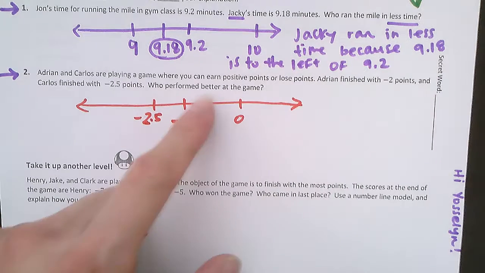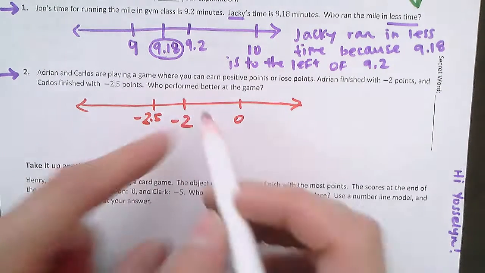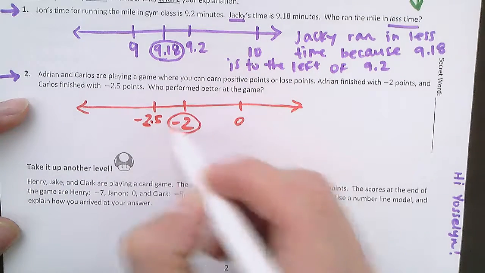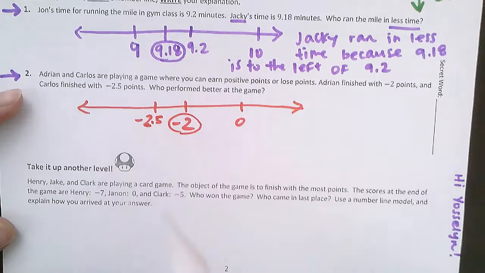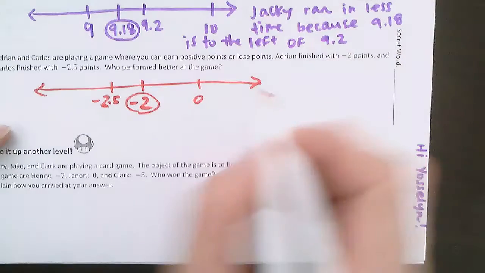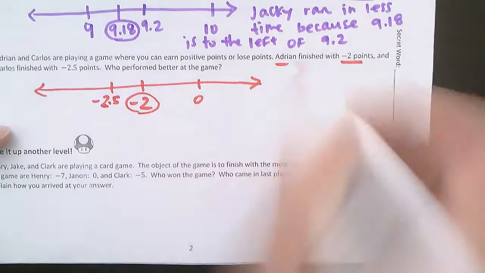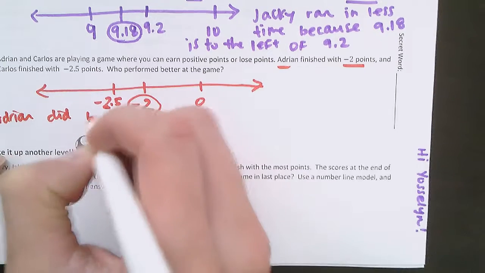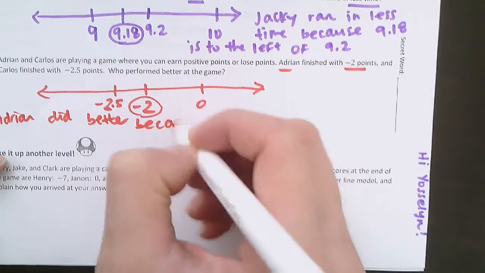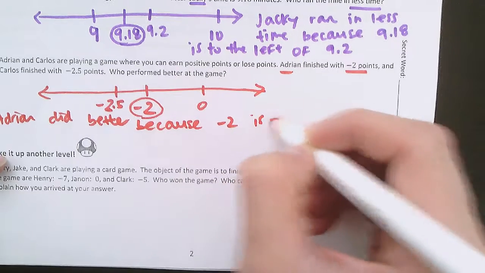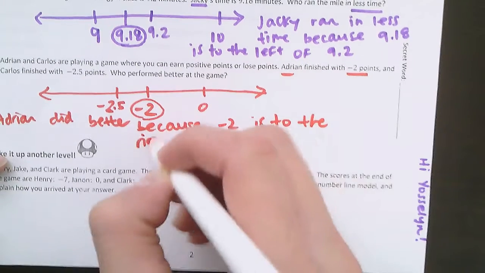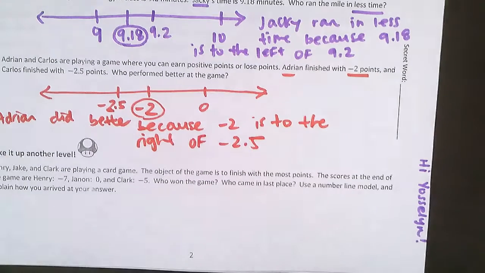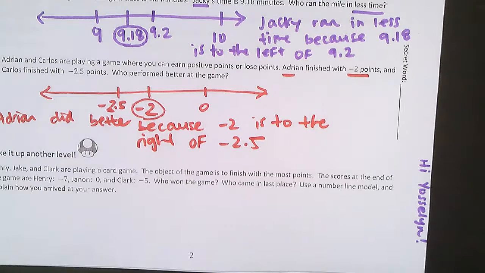Now it's asking me who performed better. So better in this case is going to mean more points, so greater points. So who has a greater number? Well, -2 is greater than -2.5 because it's to the right of -2.5. So who has -2? That would be Adrian. So I'd say Adrian did better because -2 is to the right of -2.5. If you get that all on your own, 3 gold stars to you.